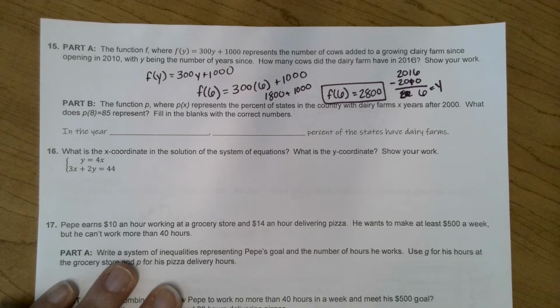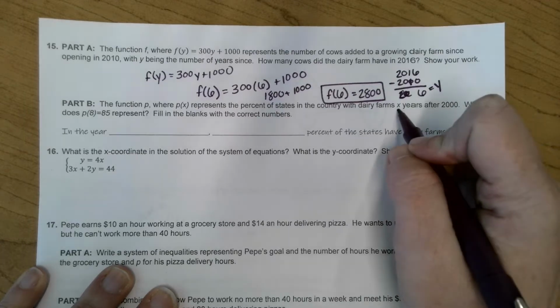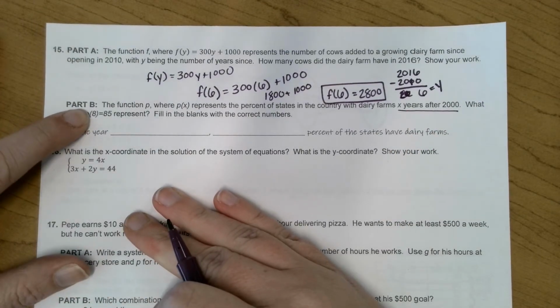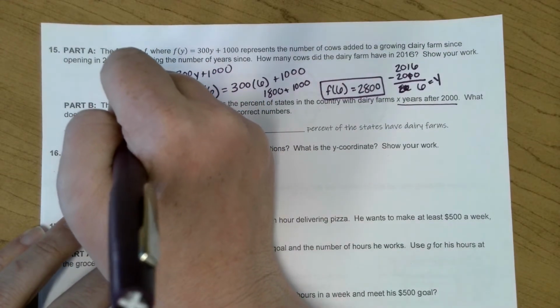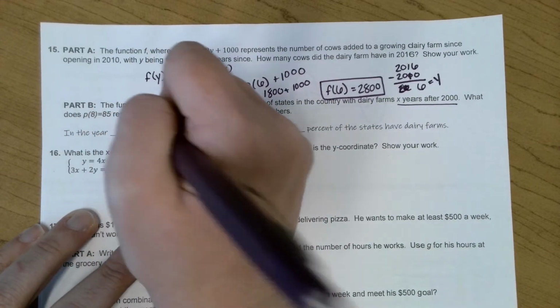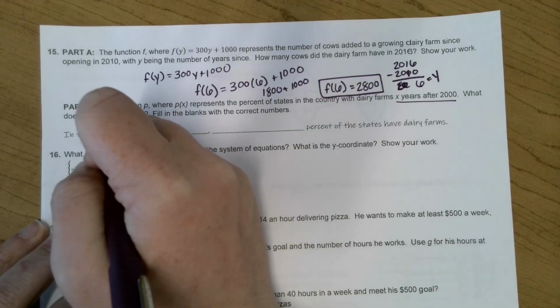Okay, we're looking at the function P, where P of X represents the percent of states in the country with dairy farms X years after 2000. What does P of 8 equals 85 represent? Fill in the blanks with the correct number. So in the year blank, blank percent of states have dairy farms. So X is the years after 2000. So 8 years after 2000 would be the year 2008. So in the year 2008, what percent of states have dairy farms? Well, that would be the 85.